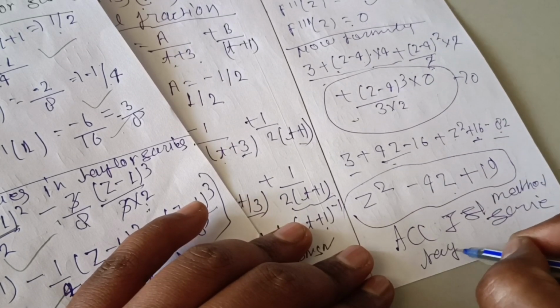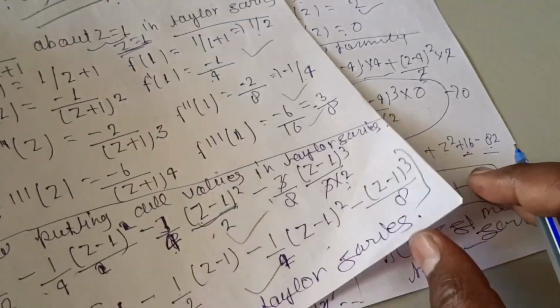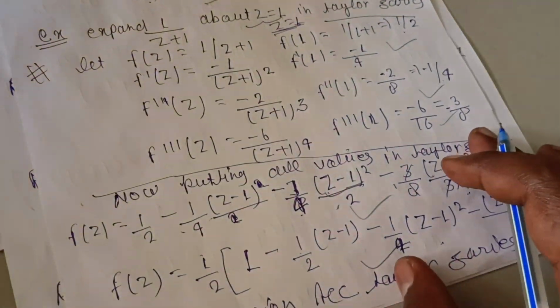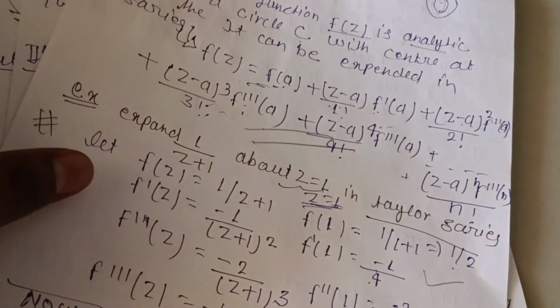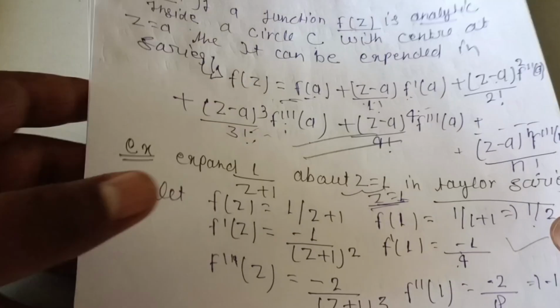Taylor series. So yeah, now a few concepts are remaining. But all my pages are full. Now thinking to buy a new page.